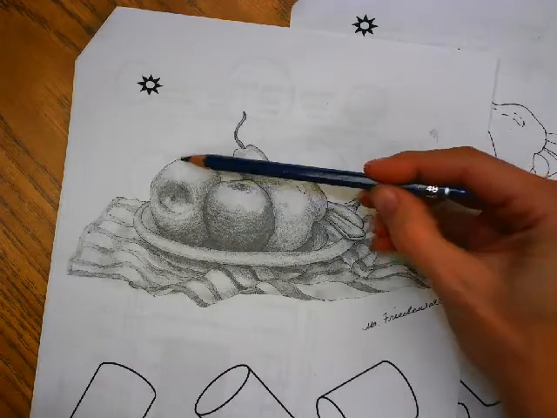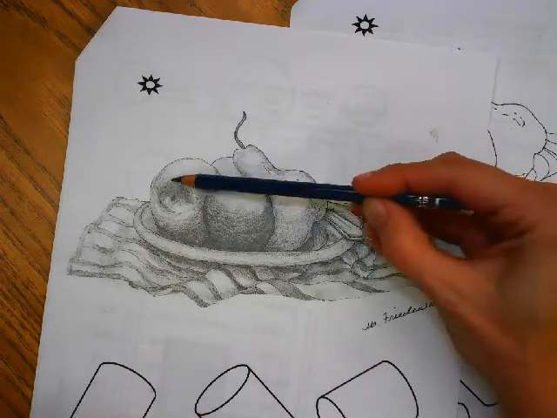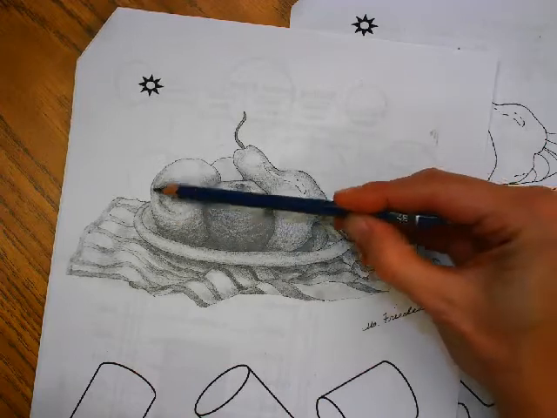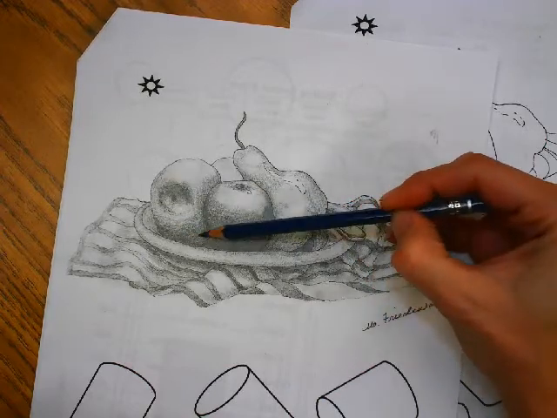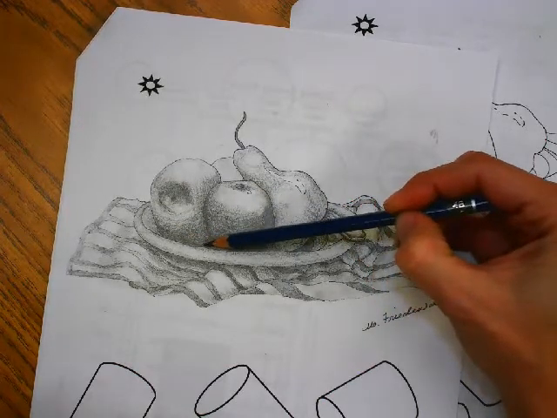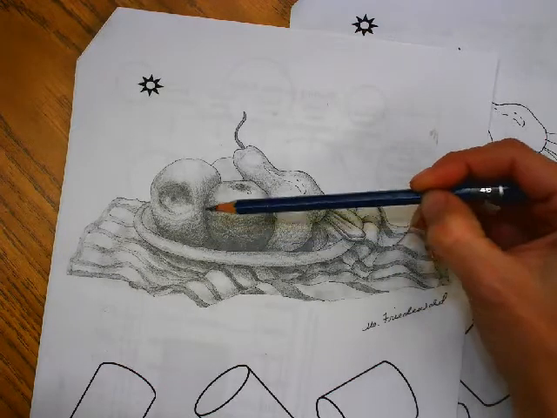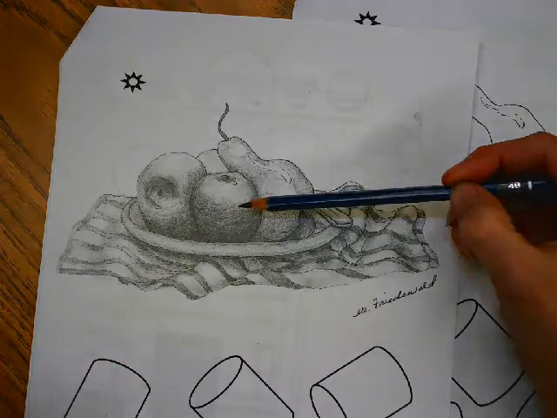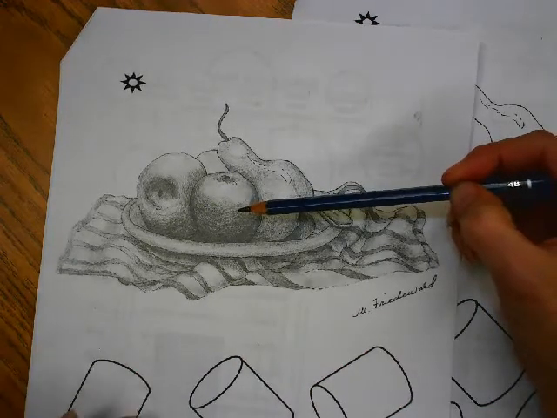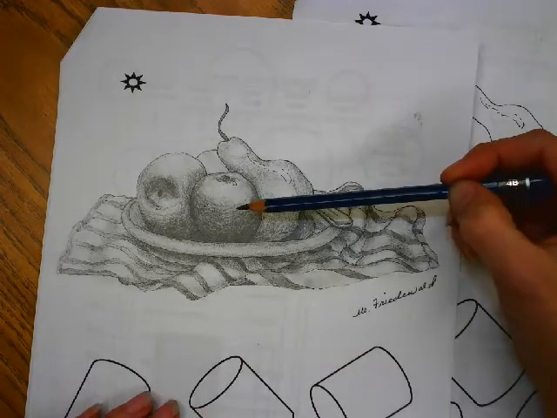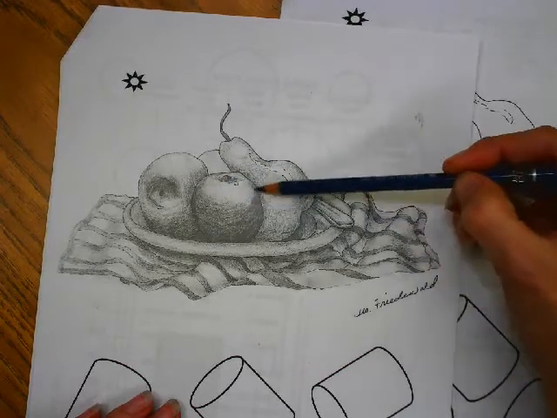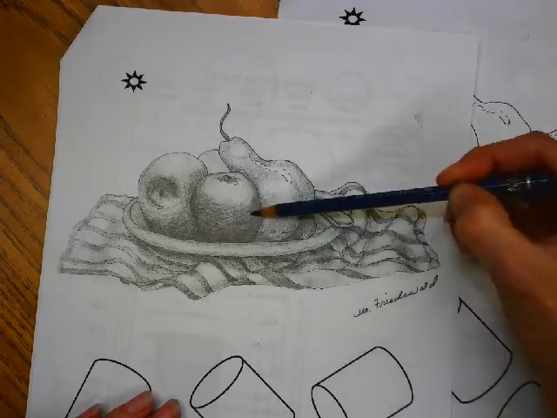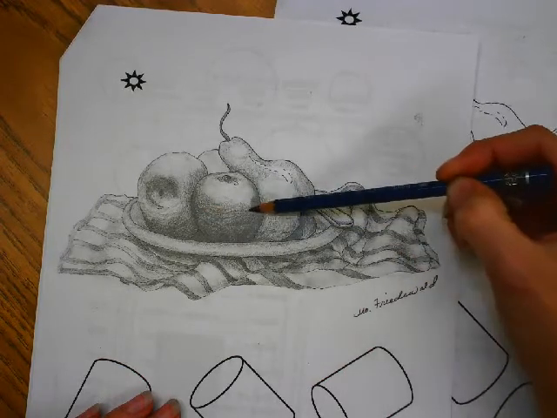So this, I think, apple is going to have its own highlight. It's going to have its own transitional values. It's going to have its own core shadow and reflected light, even though it's within the bowl. This one has the same. Each shape has its own shading to create its own form. Remember to use the direction of the shading, those contour pencil marks, directional shading marks, to make it look more dimensional.